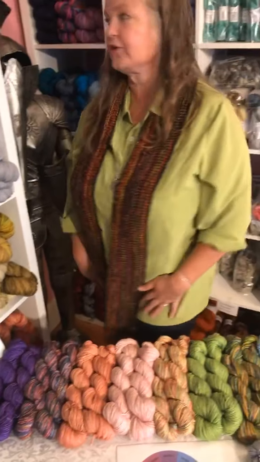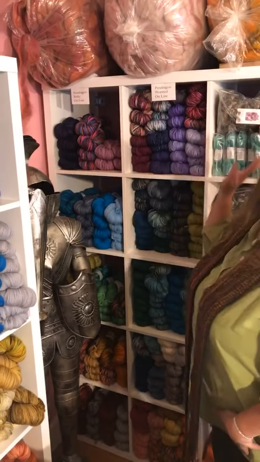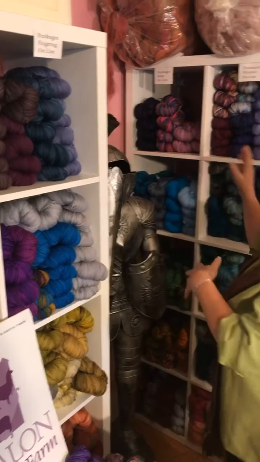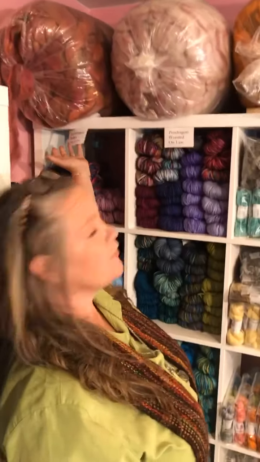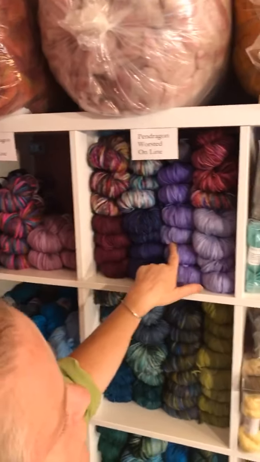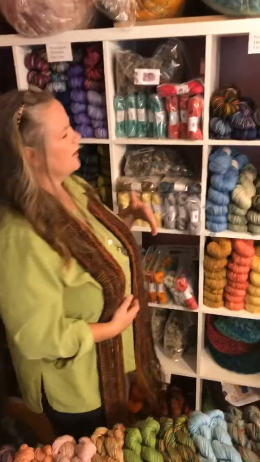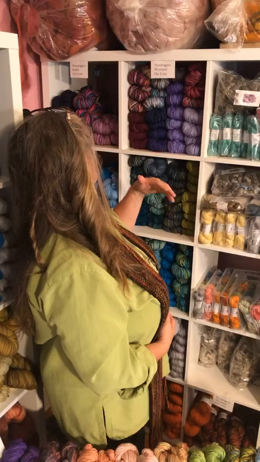And then the other thing I was going to talk about was some of the Pendragon yarn. I didn't used to carry this in anything but the fingering weight. And now I carry it in some of these other weights. I have bulky, worsted, DK, sport, and then the fingering, which I need to work on a lot more of for the fall. But since I had a lot of these other colors, I thought I would at least pull a few out and show them to you, because people always ask me about matching.